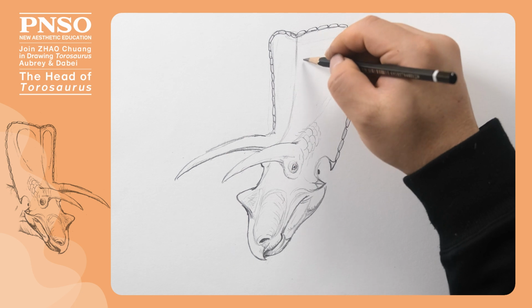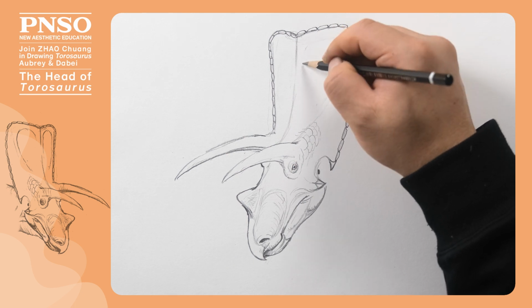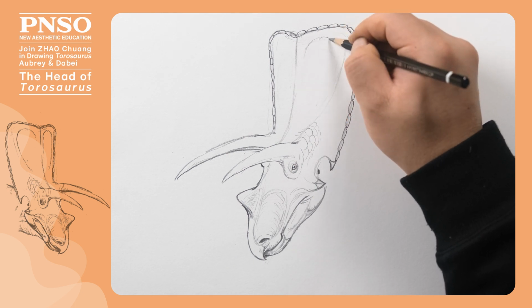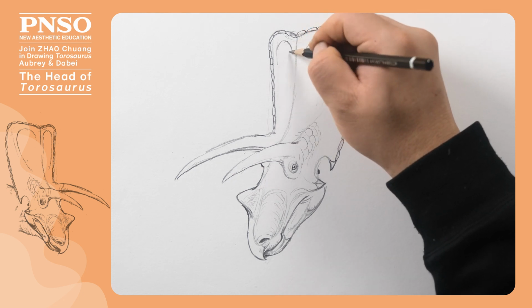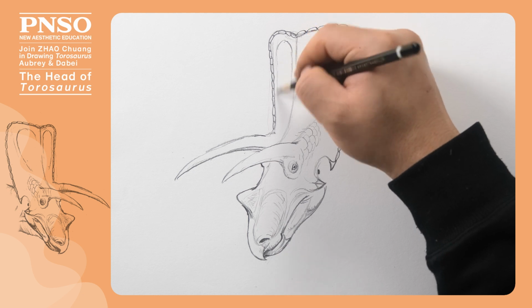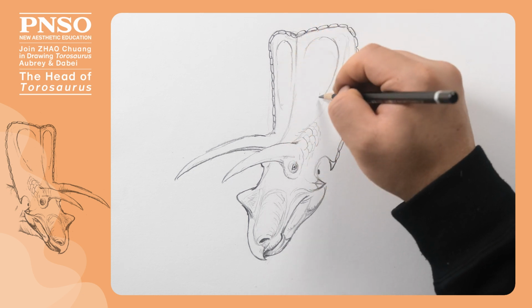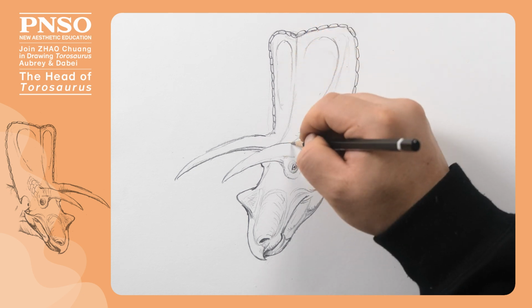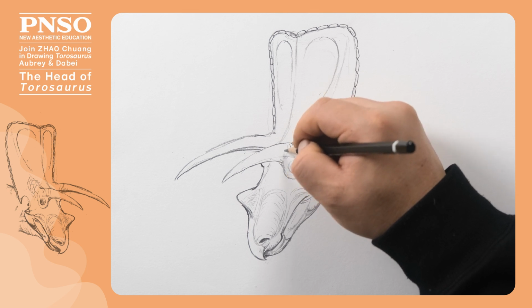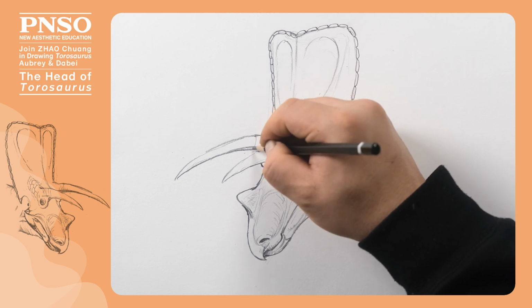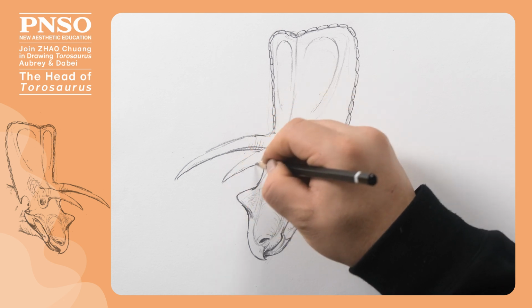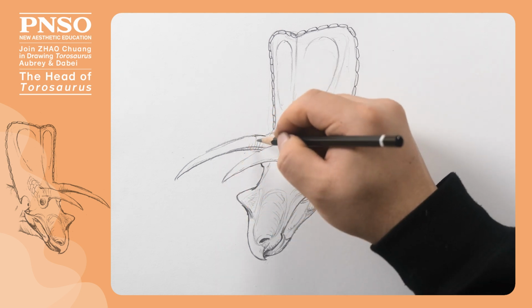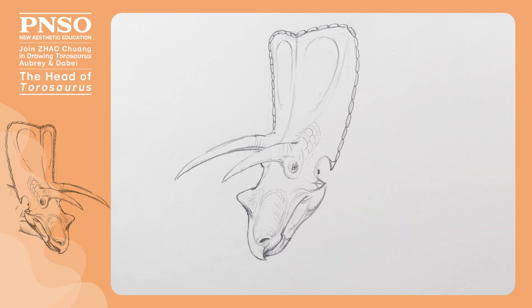In this position of the head frill, there were two big holes. When it was alive, this place was filled with soft tissue. Let's draw the soft tissue here. Finally, at the base of this horn, we can draw some growth lines. Good, like this, we've finished drawing the head of Torosaurus.